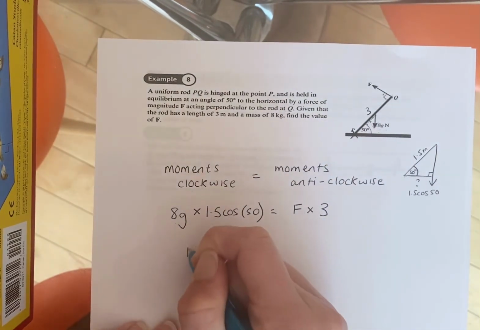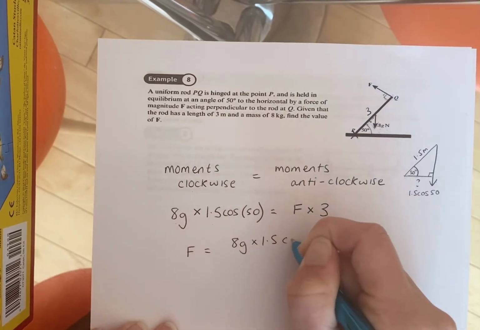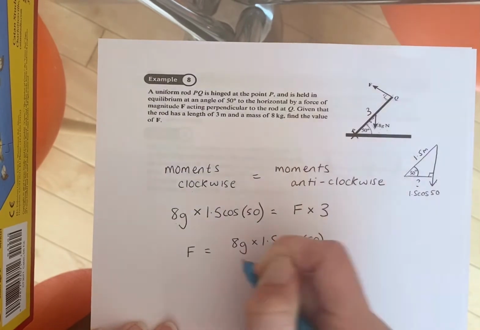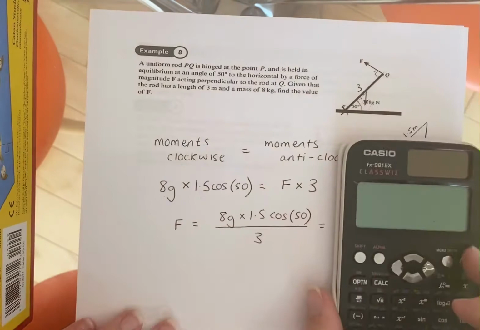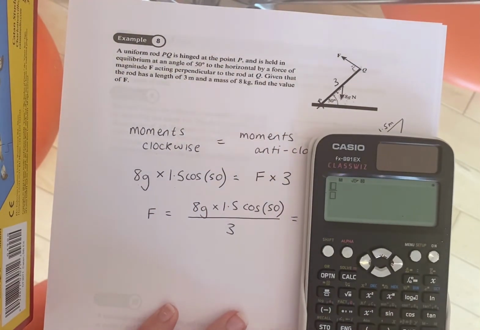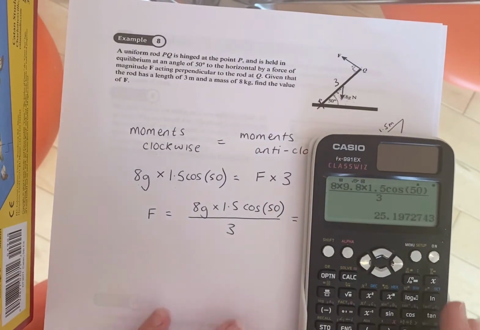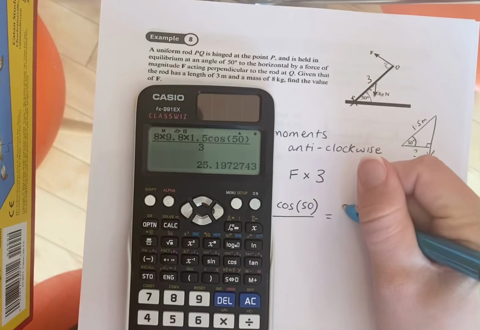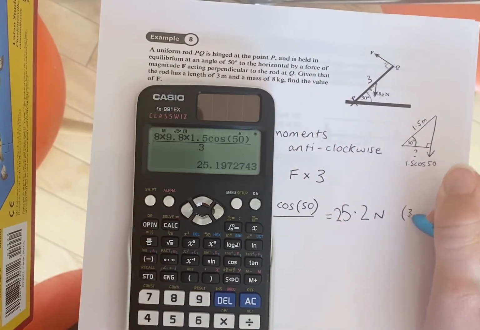So if I just rearrange that, I'm going to get that F is equal to 8g times 1.5 cos 50, all divided by 3. And so we can type that straight into our calculator. Remember, g is equal to 9.8. So I've got 8 multiplied by 9.8 times by 1.5 cos 50, and then divide by 3. And so F is equal to 25.2 newtons, and that's to 3 significant figures.